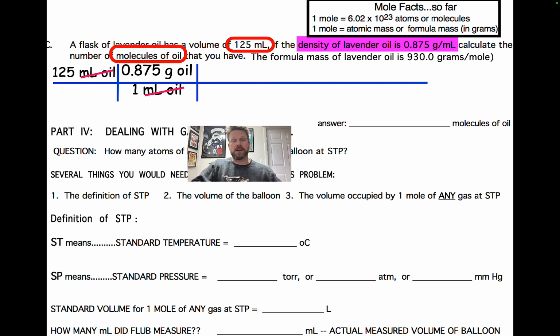If we stopped right here, we would only calculate the grams of lavender oil. We need molecules. So let's keep going. There's no conversion factor that converts between grams and molecules. So we will first have to use the molar mass to convert from grams to moles. 930 grams of lavender oil is equal to 1 mole of lavender oil. Grams must cancel. So 930.0 grams of lavender oil will go in the bottom portion of the train track, and 1 mole of lavender oil will go in the top section. This causes grams of lavender oil to cancel, leaving us with moles of lavender oil.